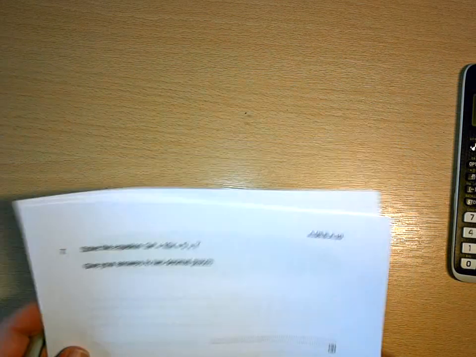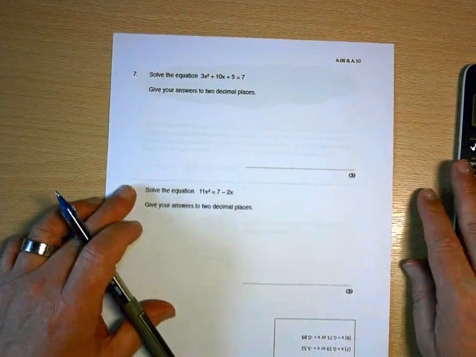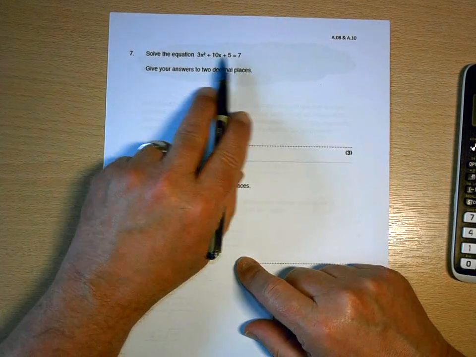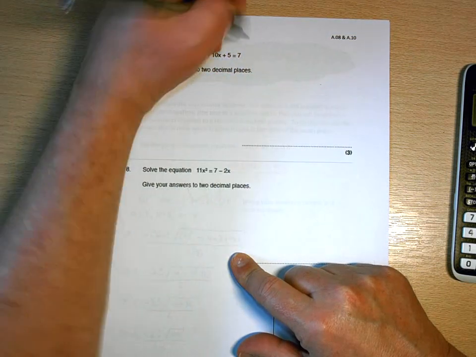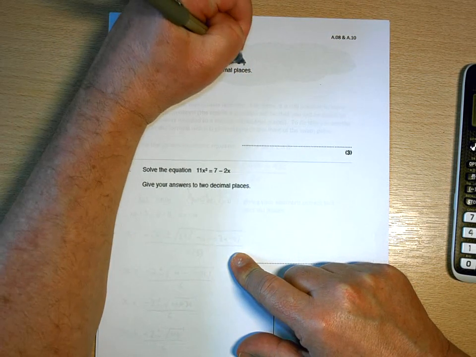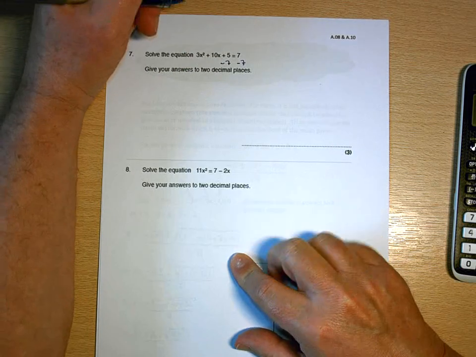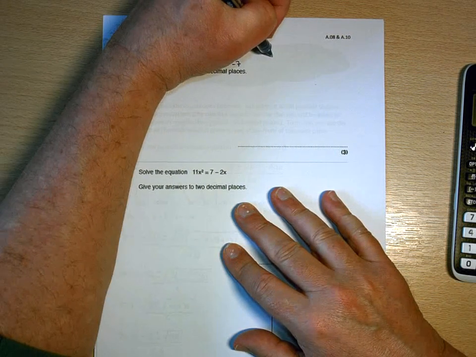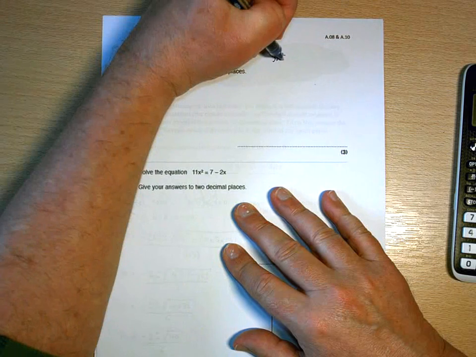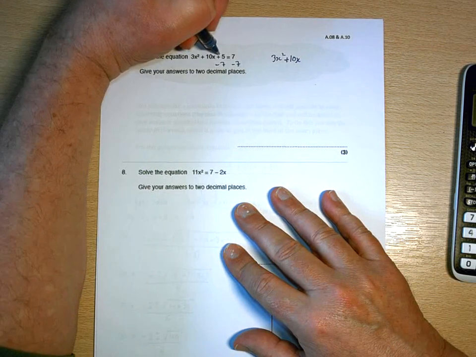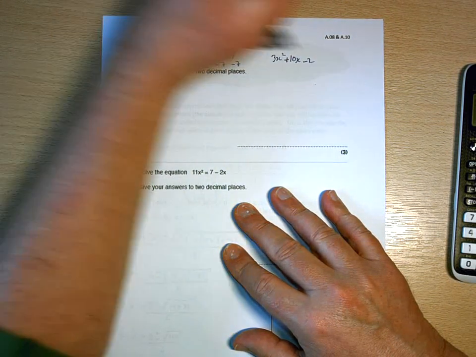A couple more. So with this one we can see it's not equal to 0, so I have to take the 7 off both sides in order to make it equal 0, and that will give me 3x squared plus 10x minus 2 equals 0.